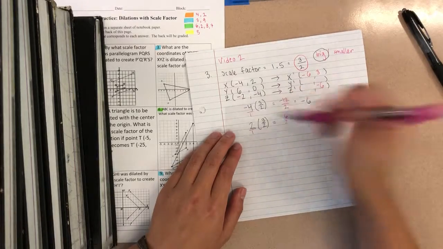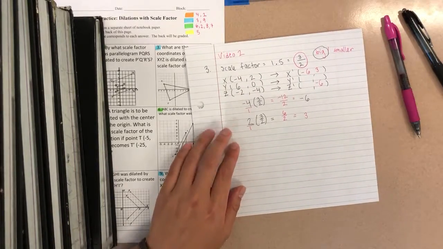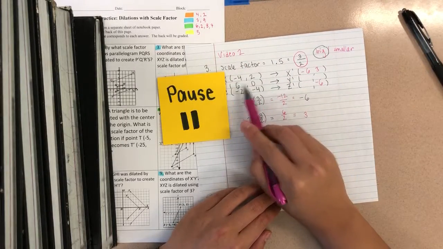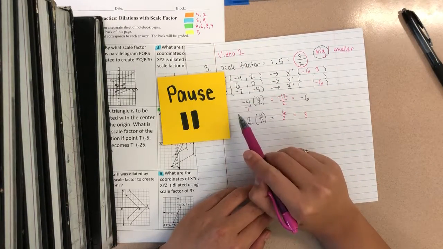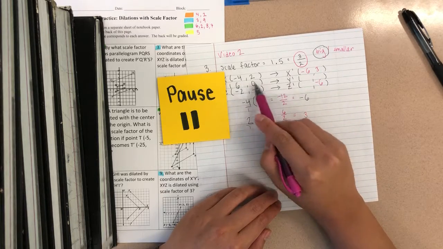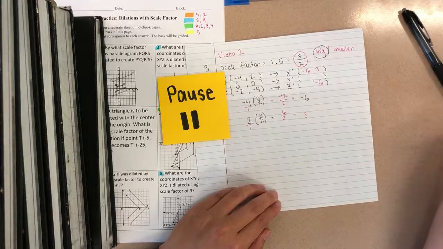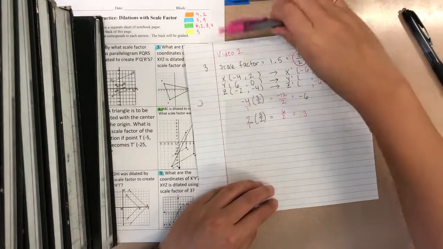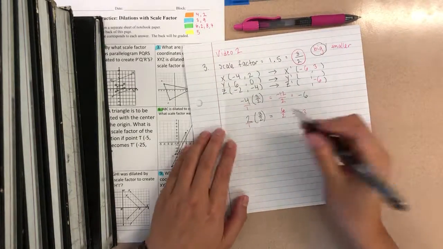We have 3 more numbers to do, but I want you to pause the video and see if you can figure out 6, 0, and -2, what the new values will be if you multiply each of these by 3/2. Okay, and to double check your answers, I'm going to do this really quick, but you should have already tried this yourself.